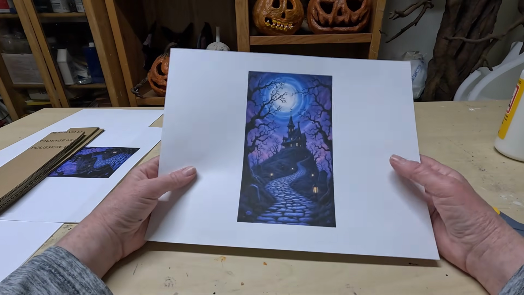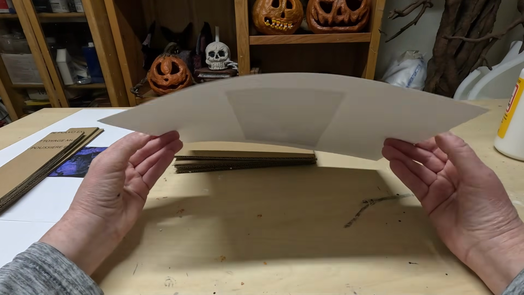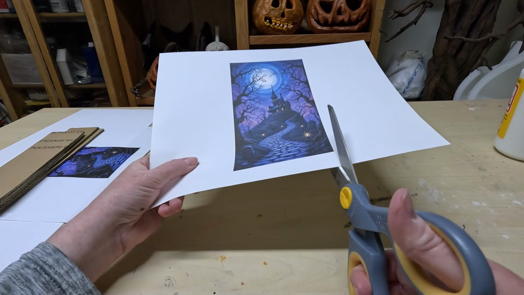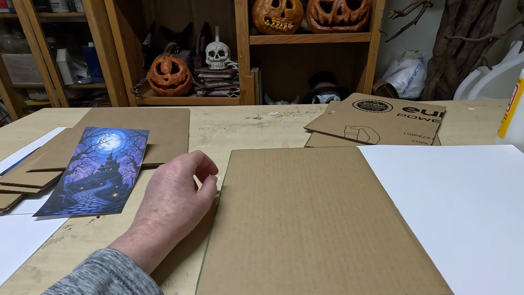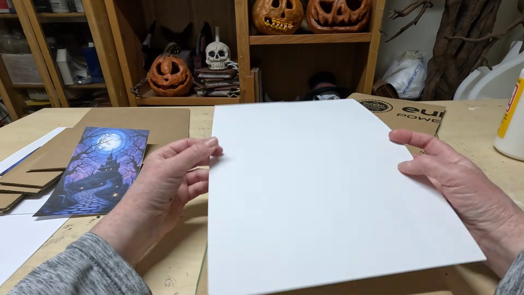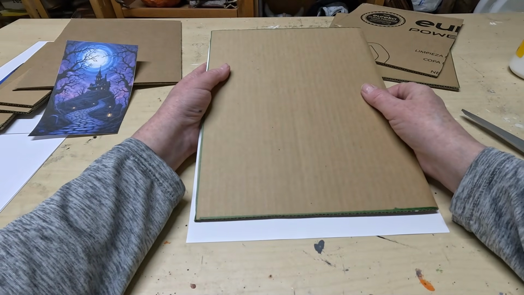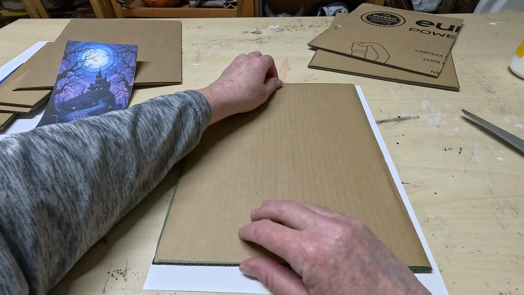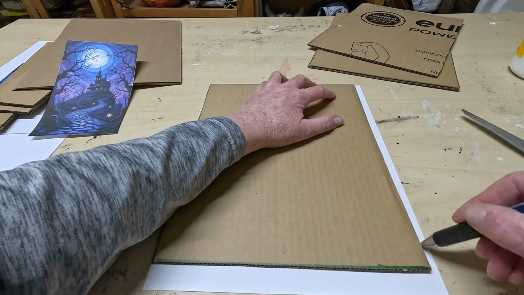So the next step, what we're going to do is on the photo that we printed out on the cardstock, we're going to go ahead and cut that out of the cardstock. So I have that cut out. I'm going to set it aside for a moment. And I'm going to take an additional piece of my cardstock. I want to place it underneath my corrugated cardboard here, and I want to cut off any of the excess pieces. So I'm just going to trace around here.